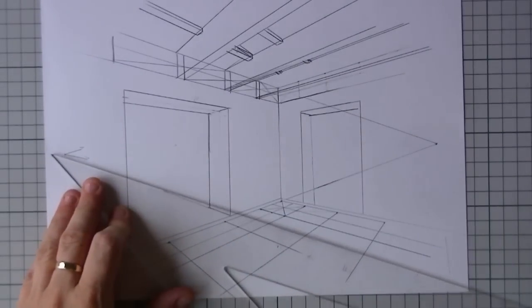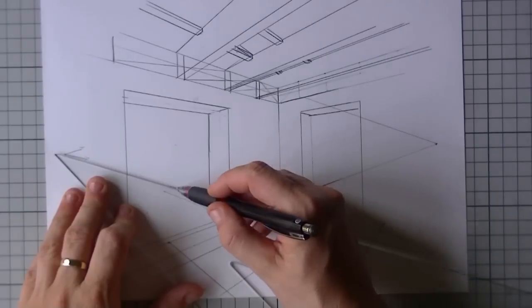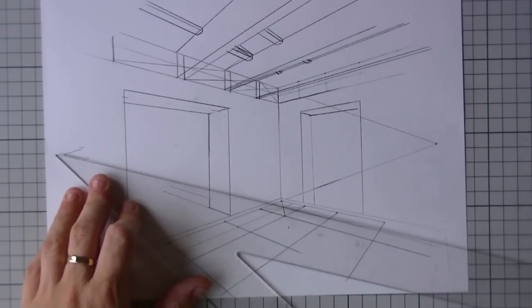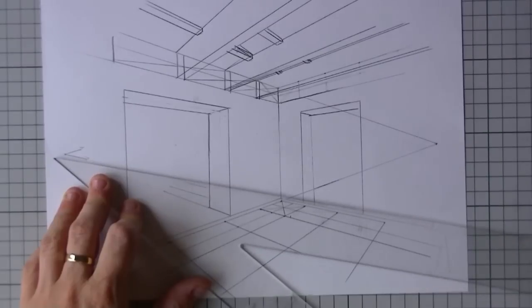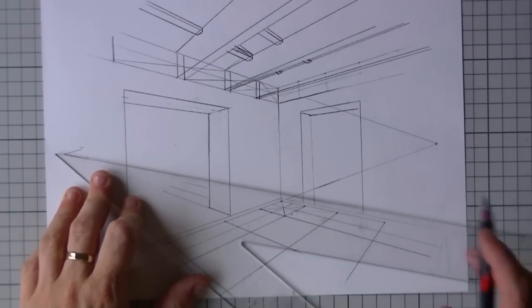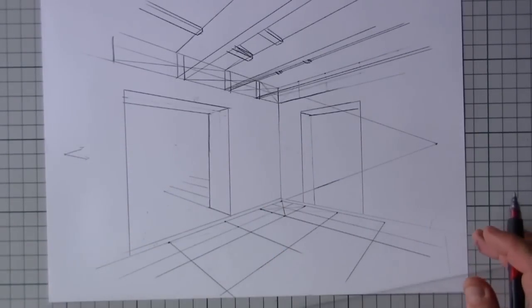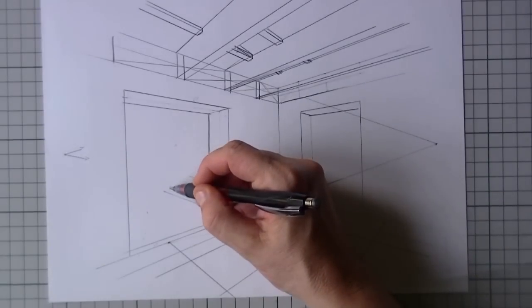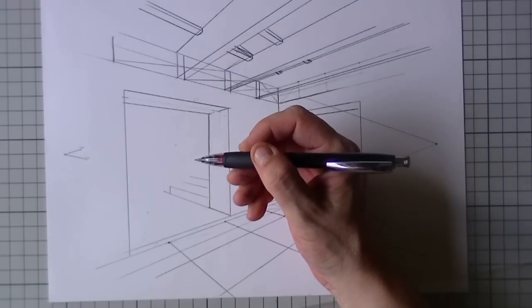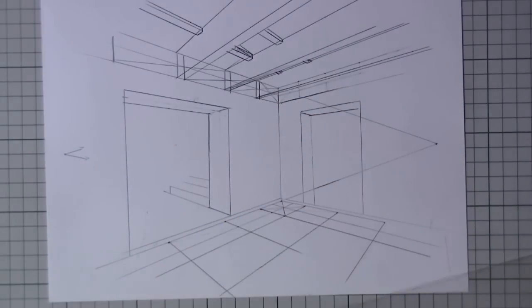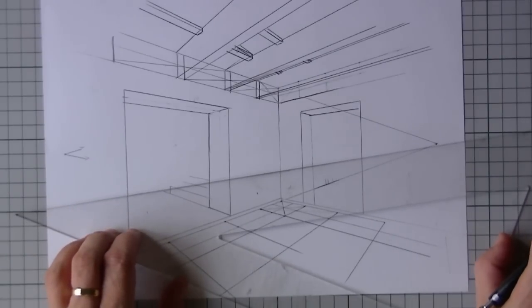Say you want to make some stairs that are just going around the corner into the corridor or something. I simply place in some little helper lines, and then I can put in some straight lines for the stairs itself.